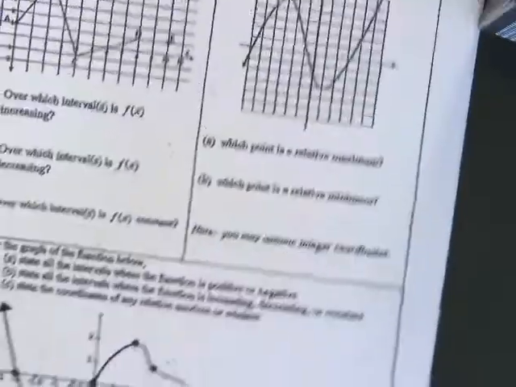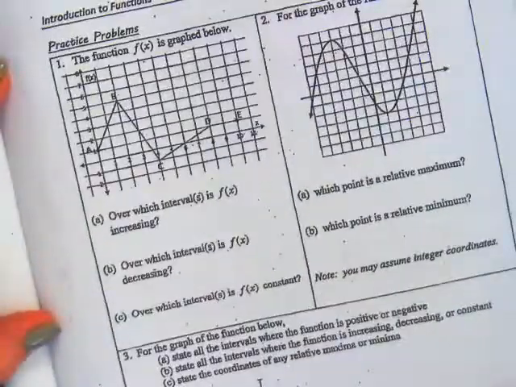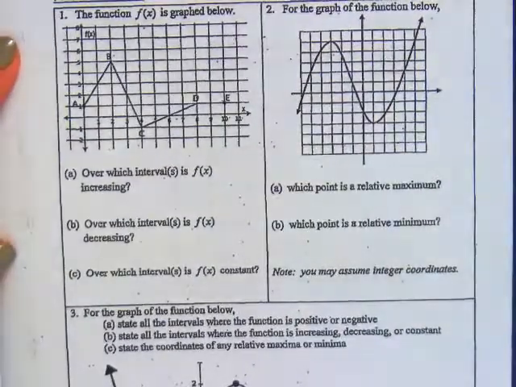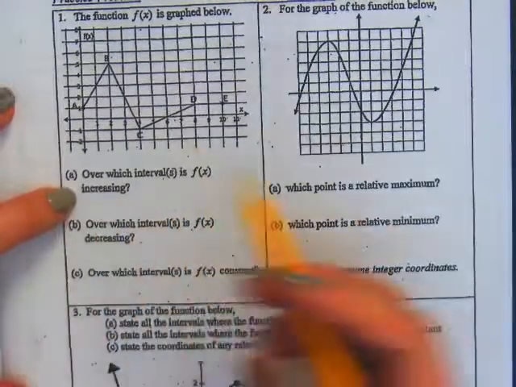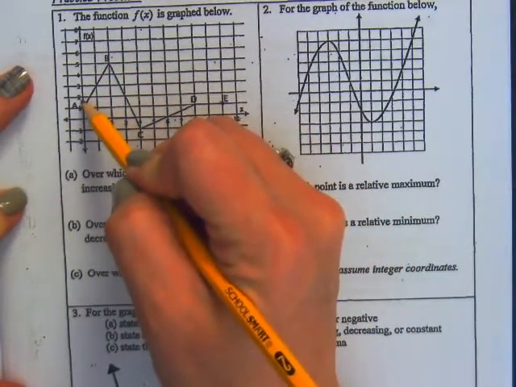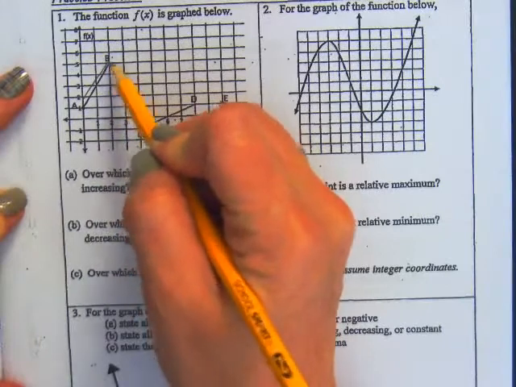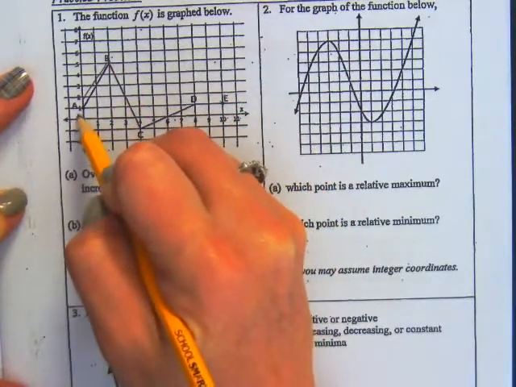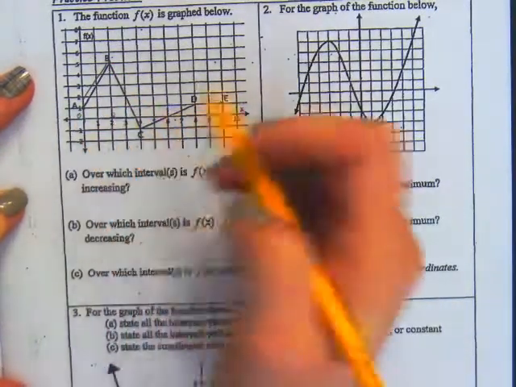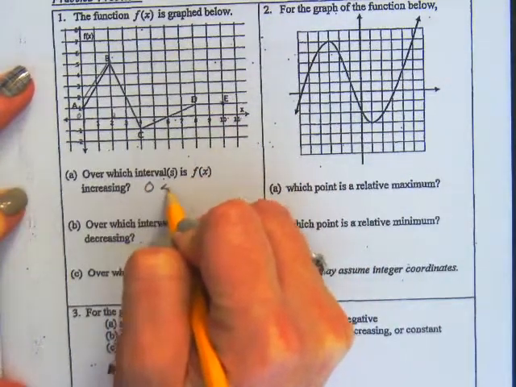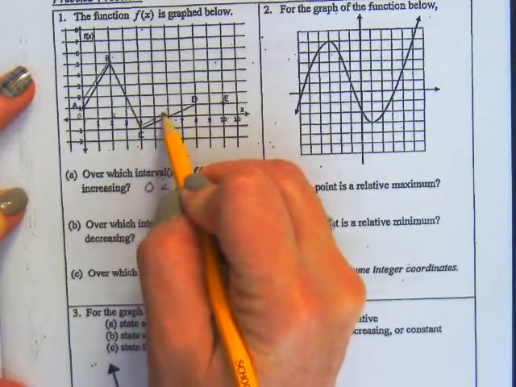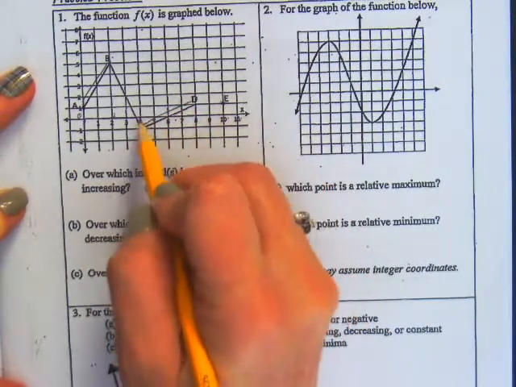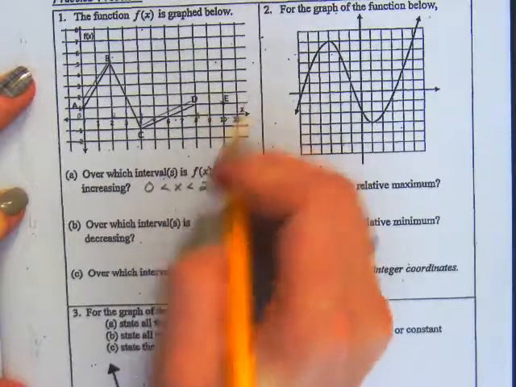Okay, so let's try one of these questions, or all three. See if we can get them done within the next few minutes. This function is graphed below. Over which interval is f of x increasing? So we have it increasing from here to here. And what x values are those? 0 to 2. So first I know that it's increasing from 0 to 2. And it's also increasing here from C to D, which is 4 to 8.